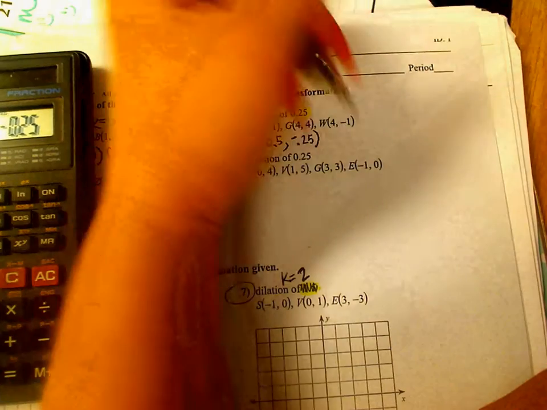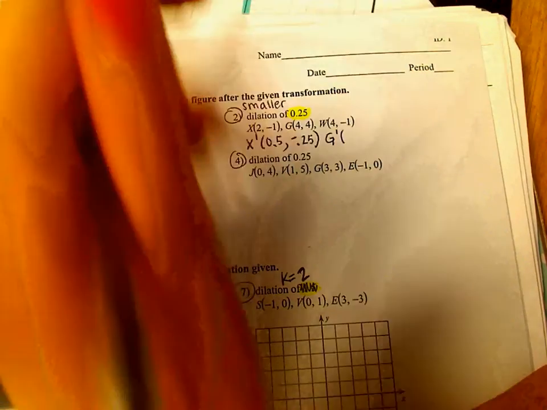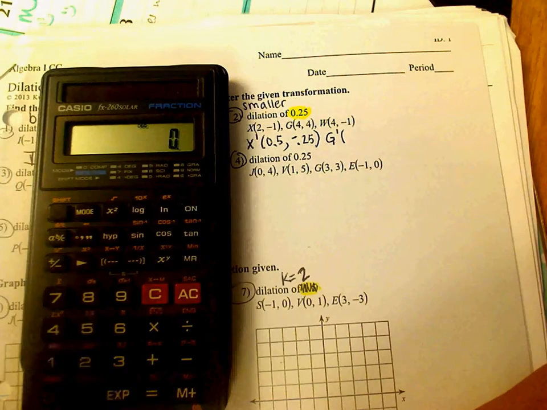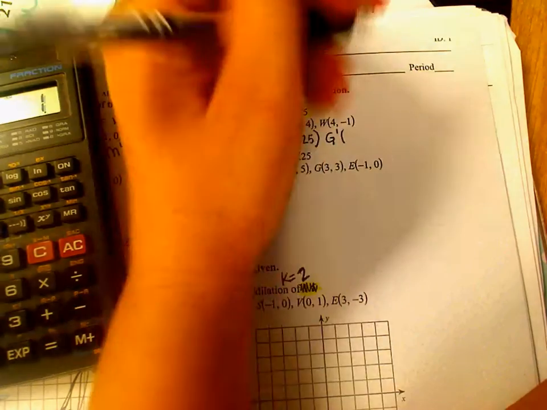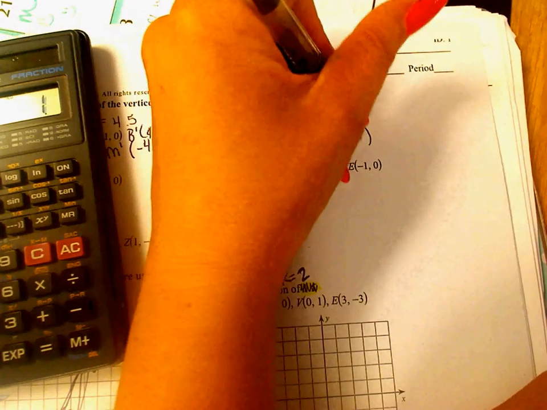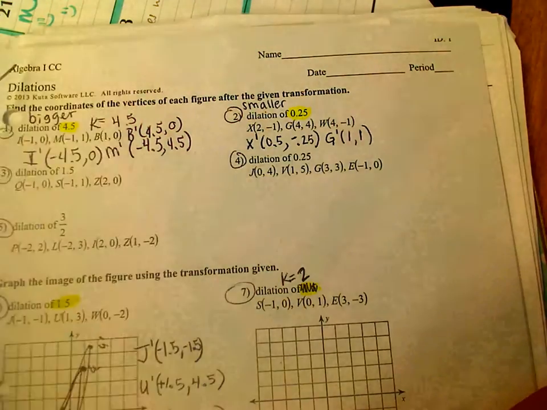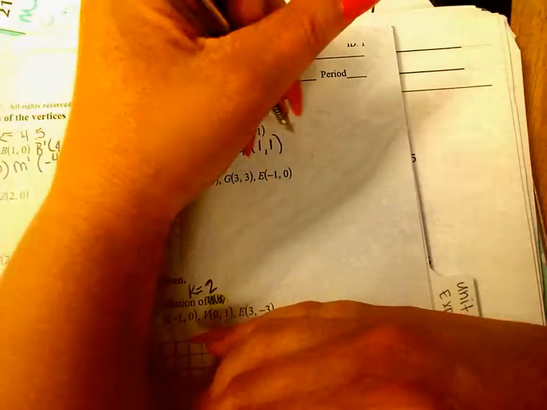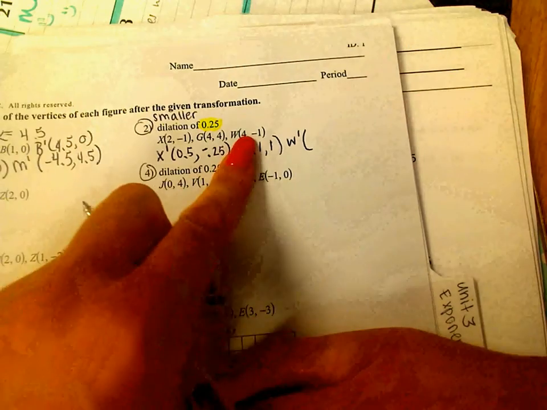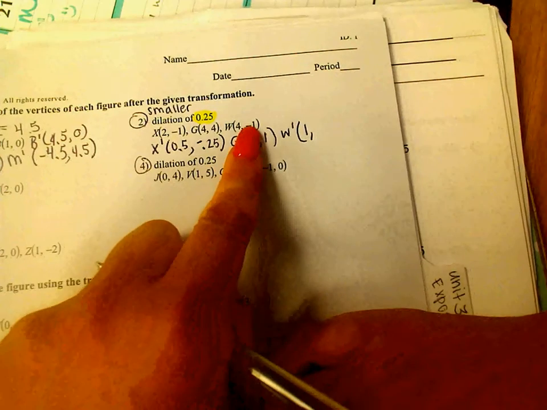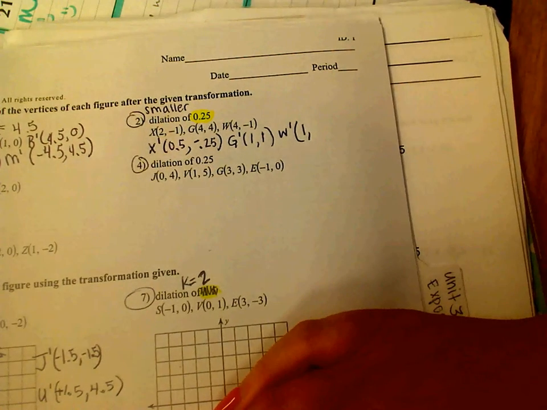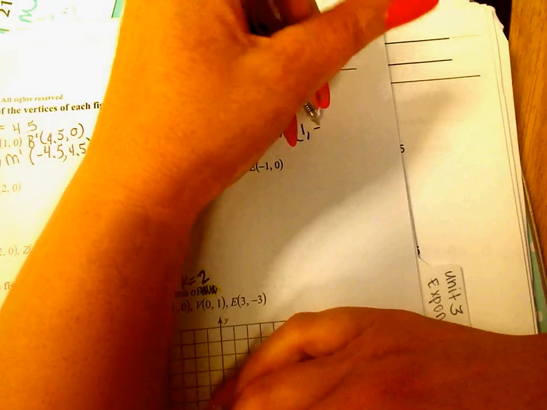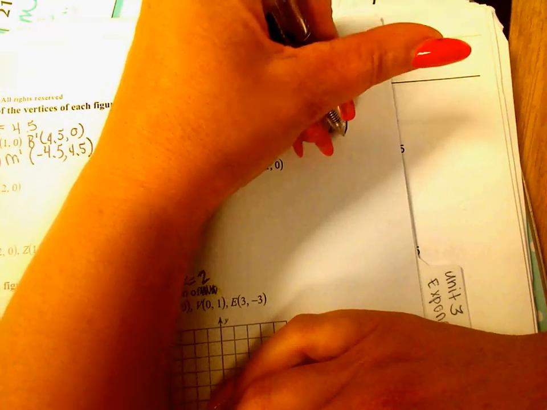So g prime, 4 times 0.25 is 1. So this one will be 1 and 1. And w prime, 4 times 0.25 is 1. -1 times 0.25 is -0.25. Okay.